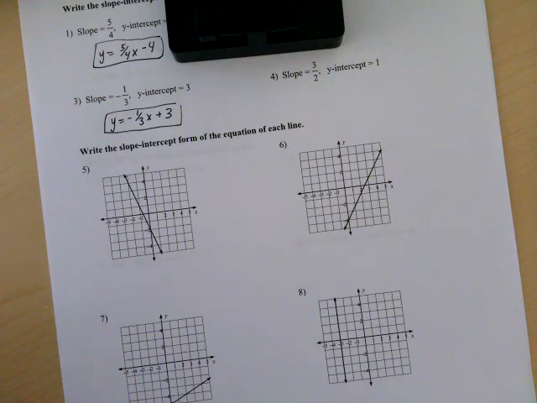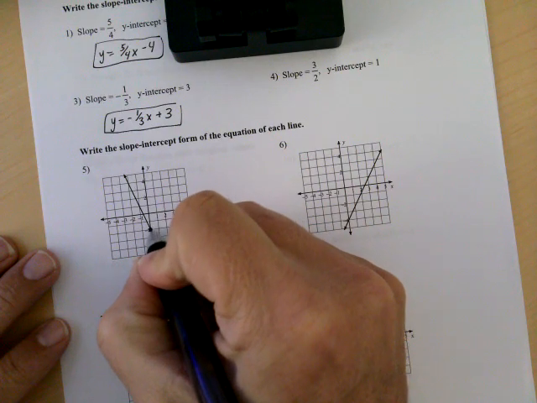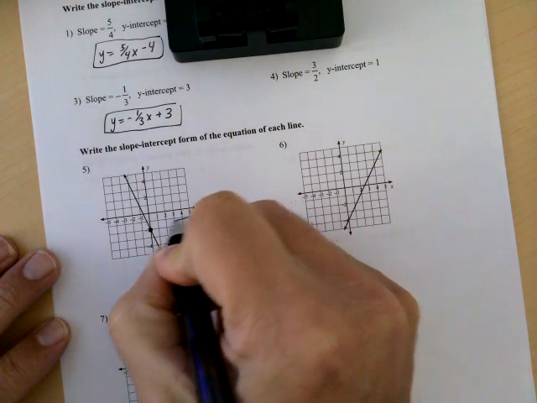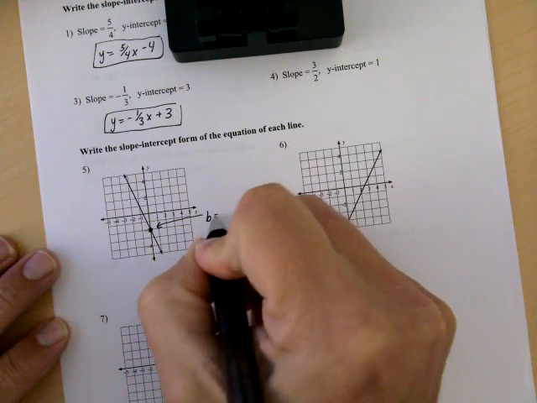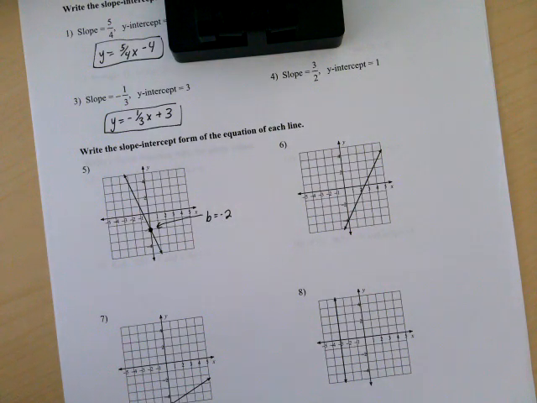They give us the graph. So you should be able to look at the line and know exactly what is crossing the y-axis. In this case, it's crossing at -2. So that is the b value. That's your y-intercept. So now I need to calculate the slope.